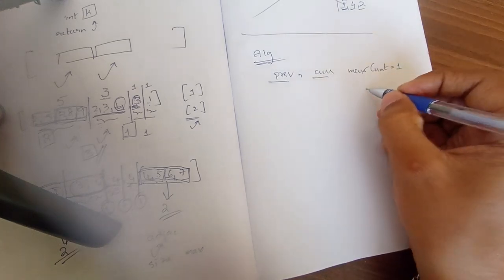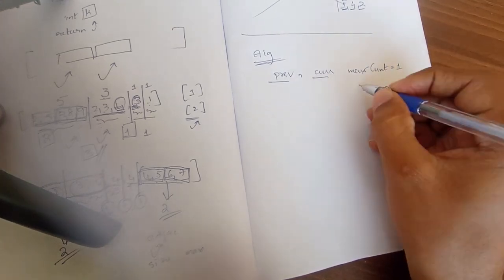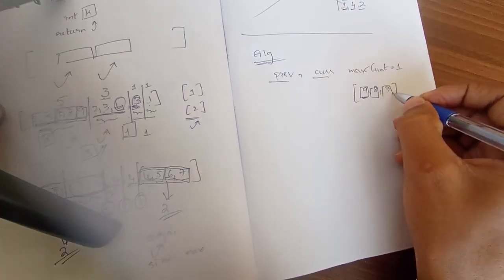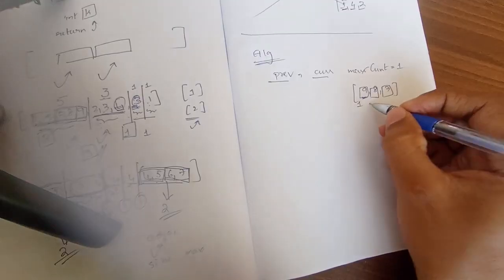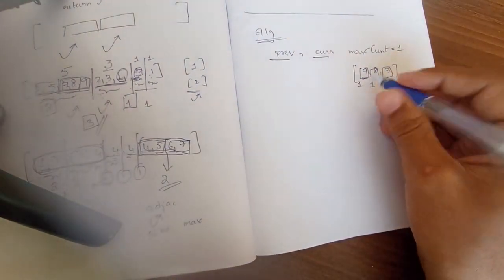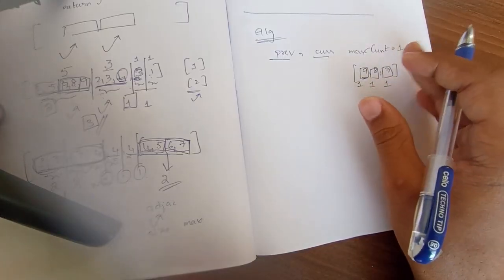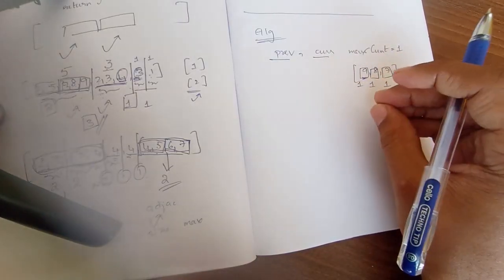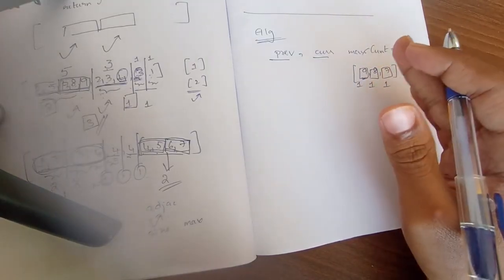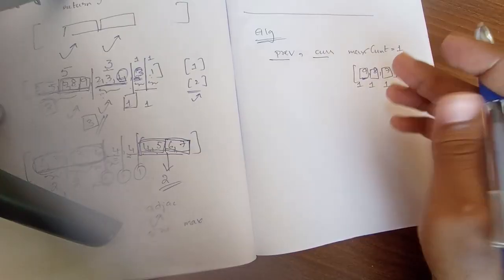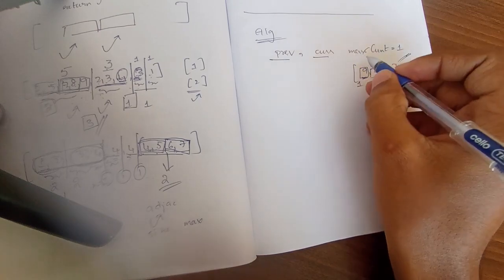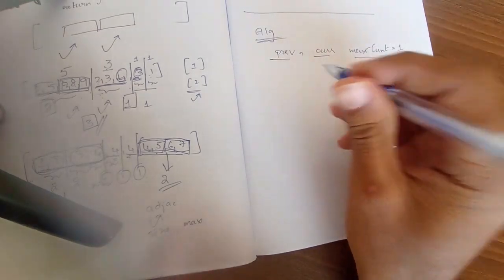So if we take 9, 8, 7 as an array, we have 9 as a subarray, 8 as a subarray, and 7 as a subarray. They all have the size 1. So there will be no array whose maximum count is less than 1. Every array will have maximum count or k as 1. So we are initializing maximum count as 1.